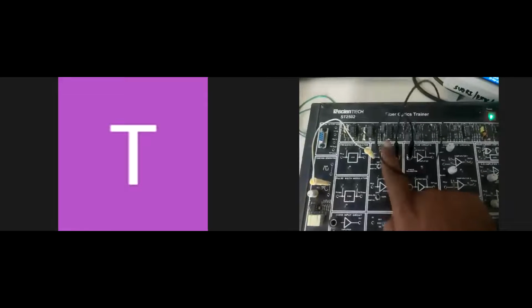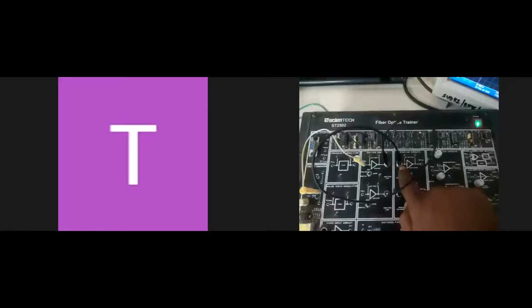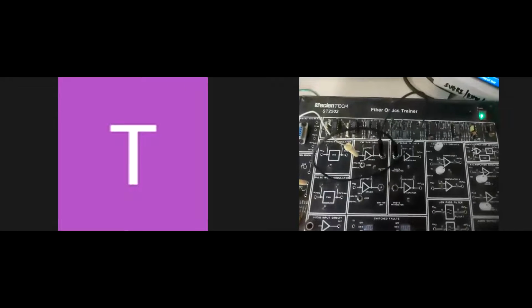So this analog signal is given here. Then it is given to the LED. The LED will convert it in the form of light. That light we have passed through the fiber optic cable and given to the detector. Now the photo transistor in it, what will that photo transistor do? It will convert the light again in the form of an electrical signal.